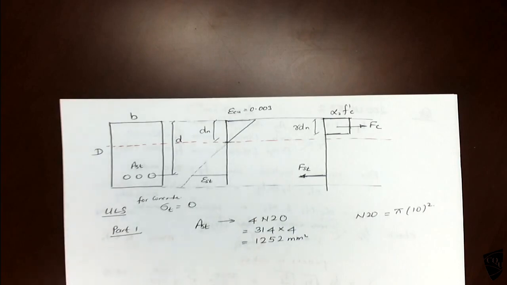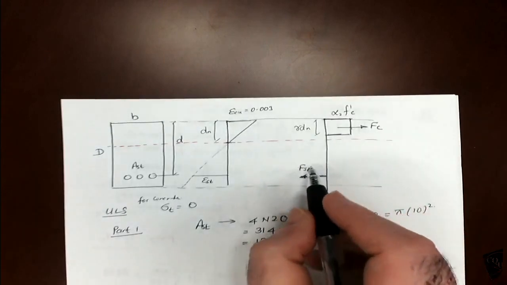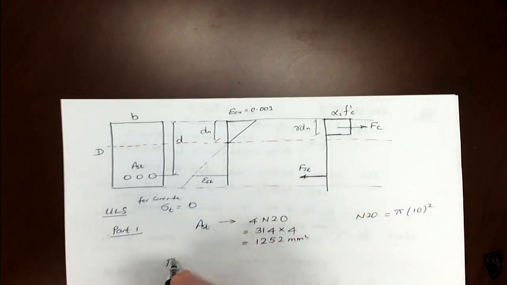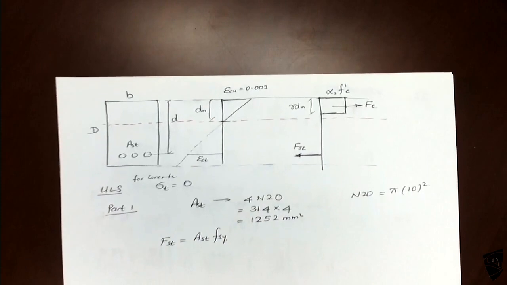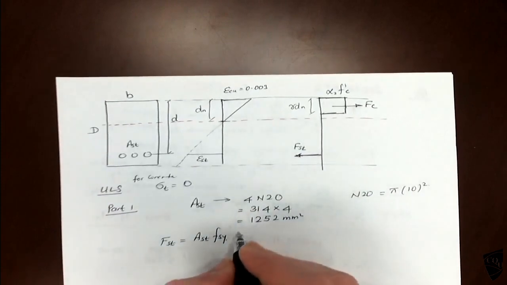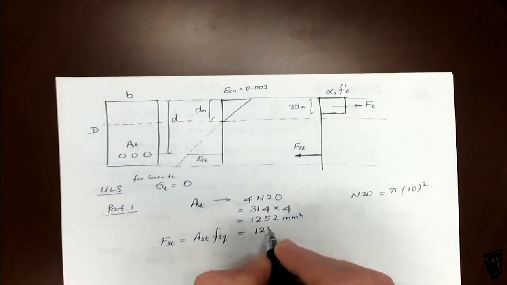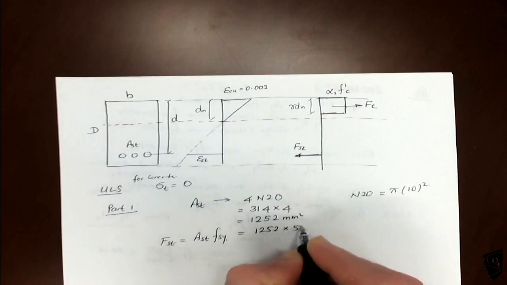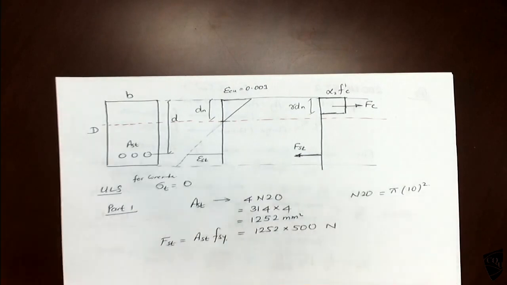So you have AST. If you have AST, the question is easier, because you should be able to find out FST. So FST is equal to AST times FSY. The steel is assumed to be fully yielded, so you should be able to get 1252 times 500, this much of Newton.